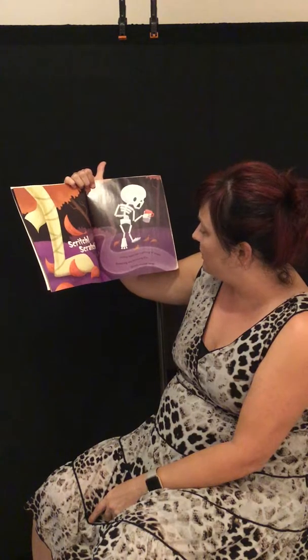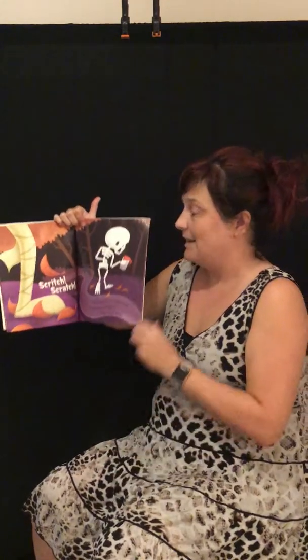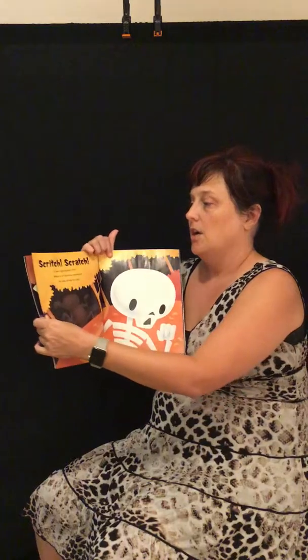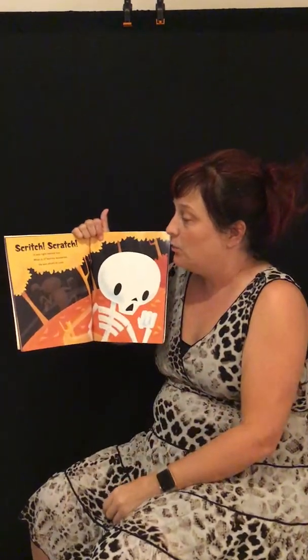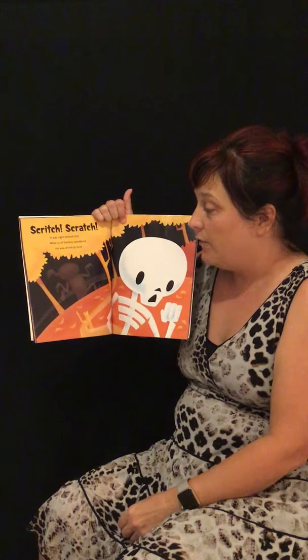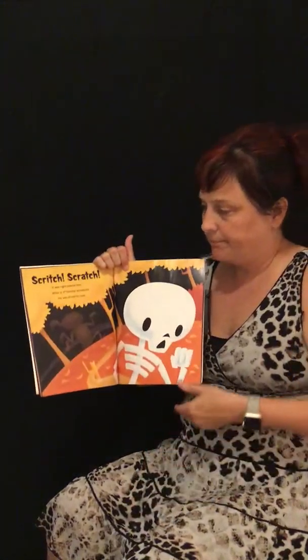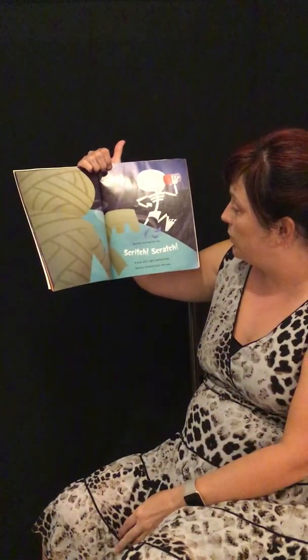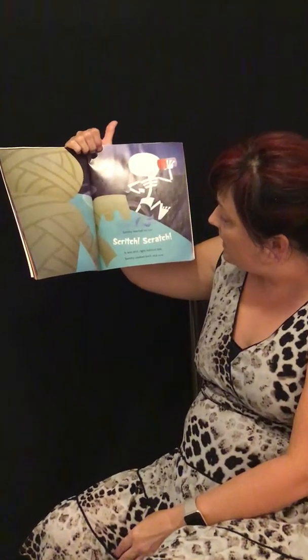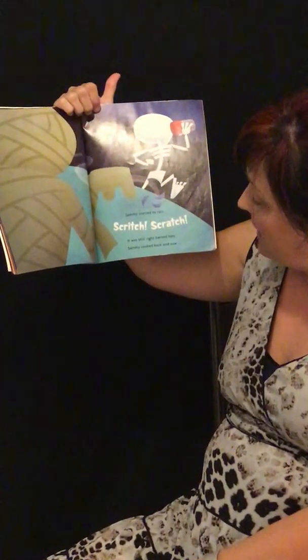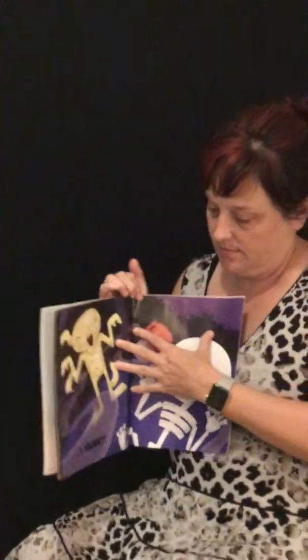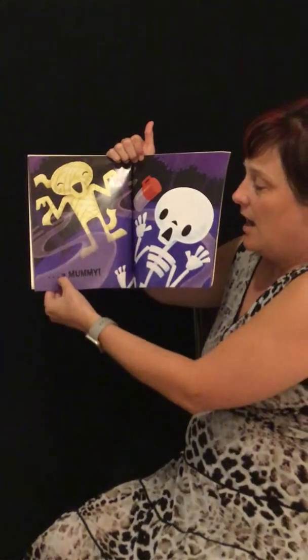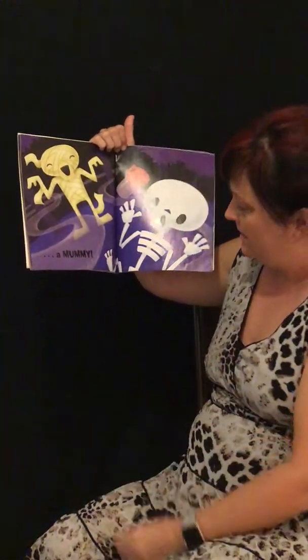Sammy heard the crunching of leaves. Something was following him. Sammy walked faster. Scritch, scratch. It was right behind him. What is it? Sammy wondered. He was afraid to look. Sammy started to run. Scritch, scratch. It was still right behind him. Sammy looked back and saw... What did he see? A mummy!